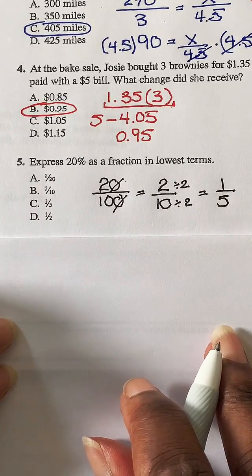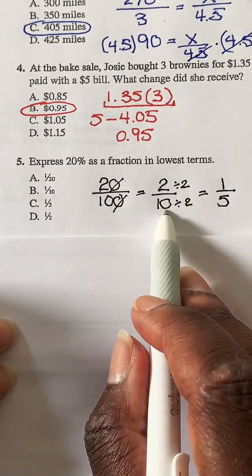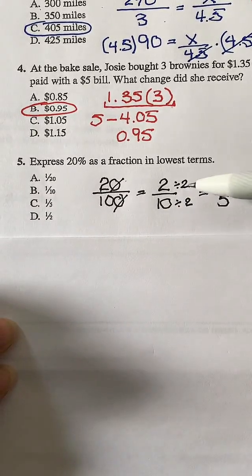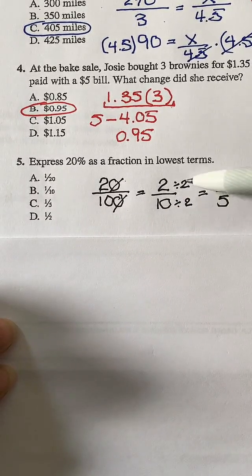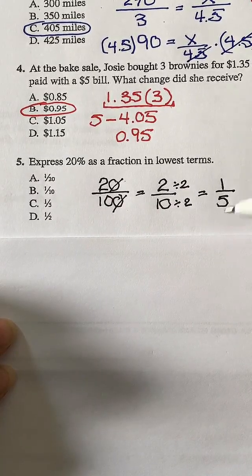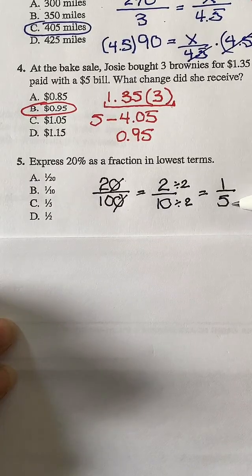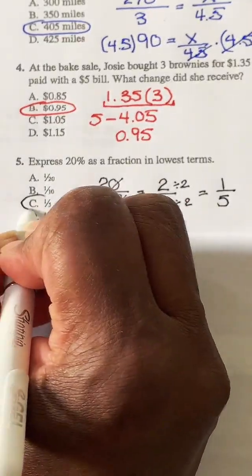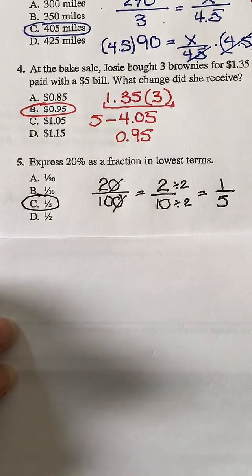When you're simplifying your fractions, especially if both of the numbers are even, it should be divisible by an even number, 2s and 4s. So now we got it to its lowest term. We can't go any lower than 1/5. Our answer is C.